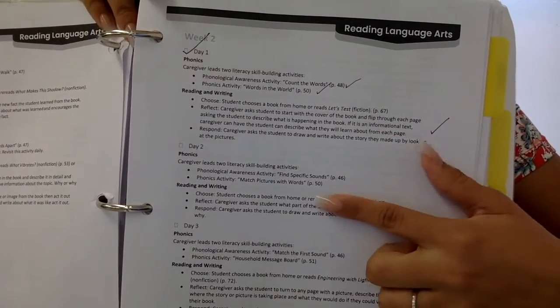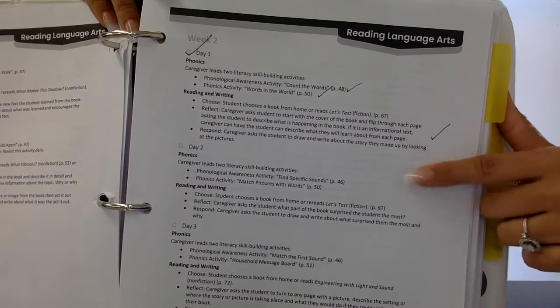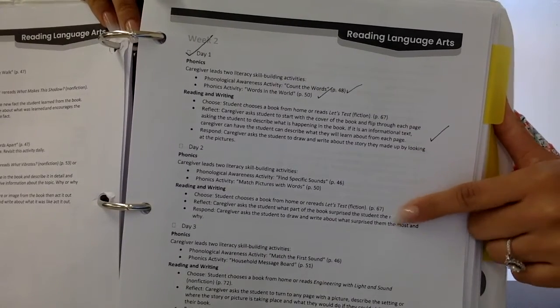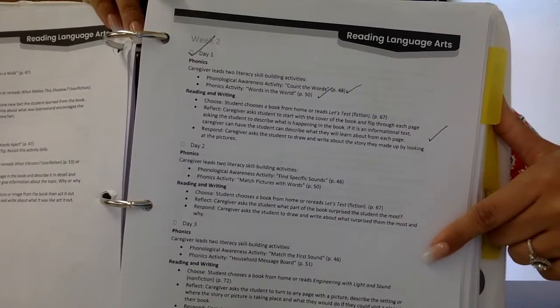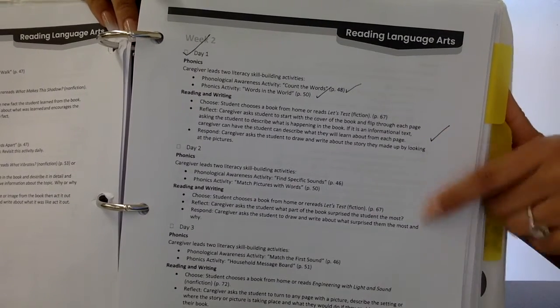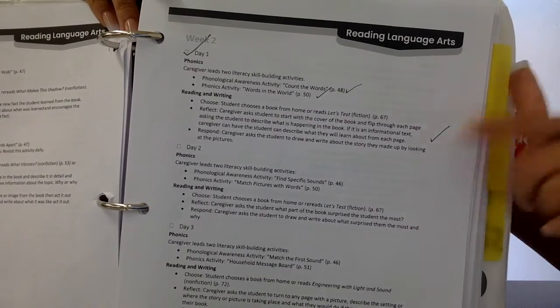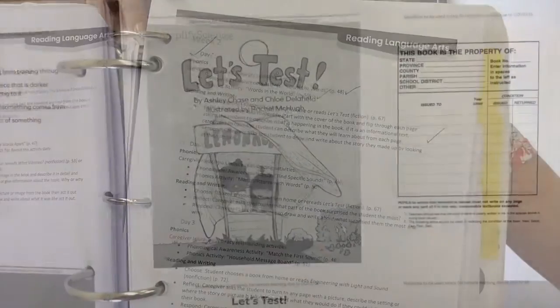Day 2, reading and writing. Student chooses a book from home or rereads Let's Test. That's on page 67. You're going to ask the student what part of the book surprised the student the most. The caregiver asks the student to draw and write about what surprised them the most and why. So let's go to page 67.